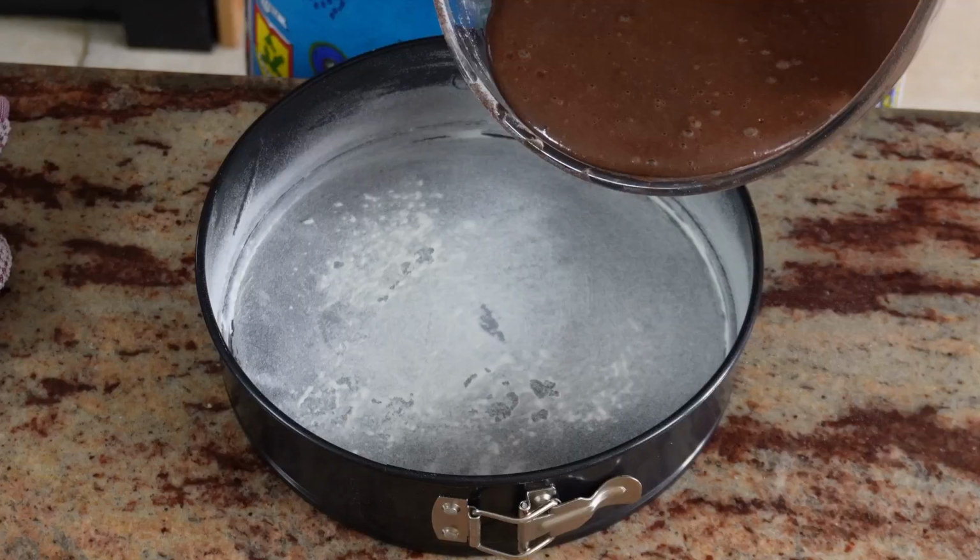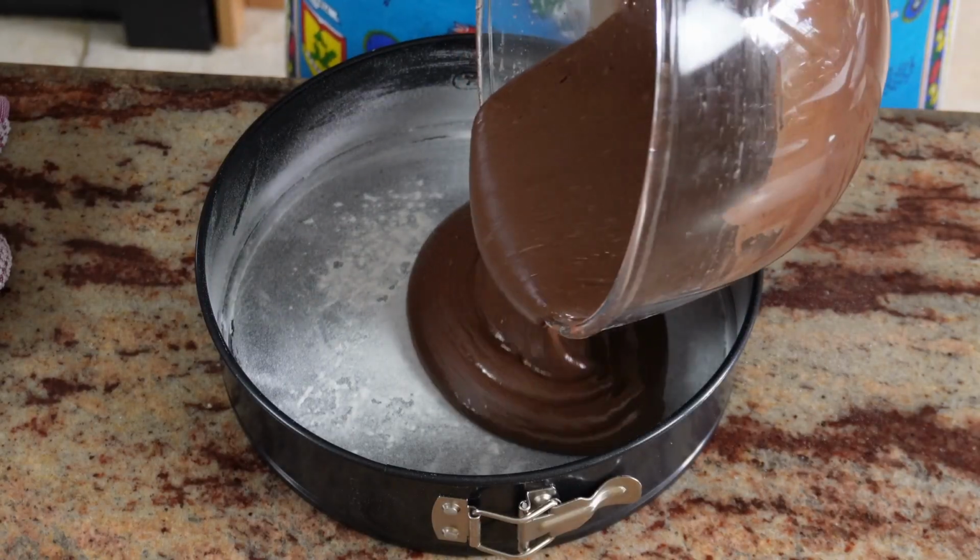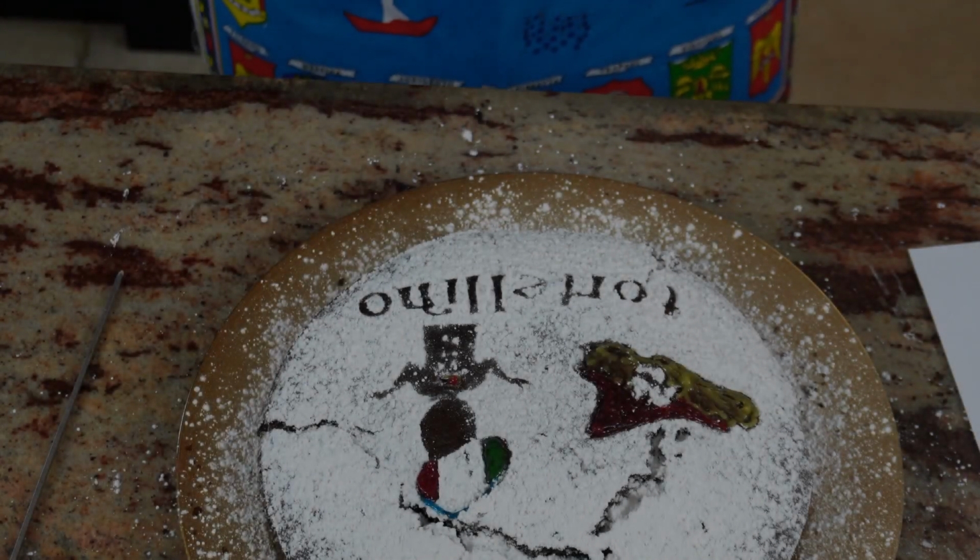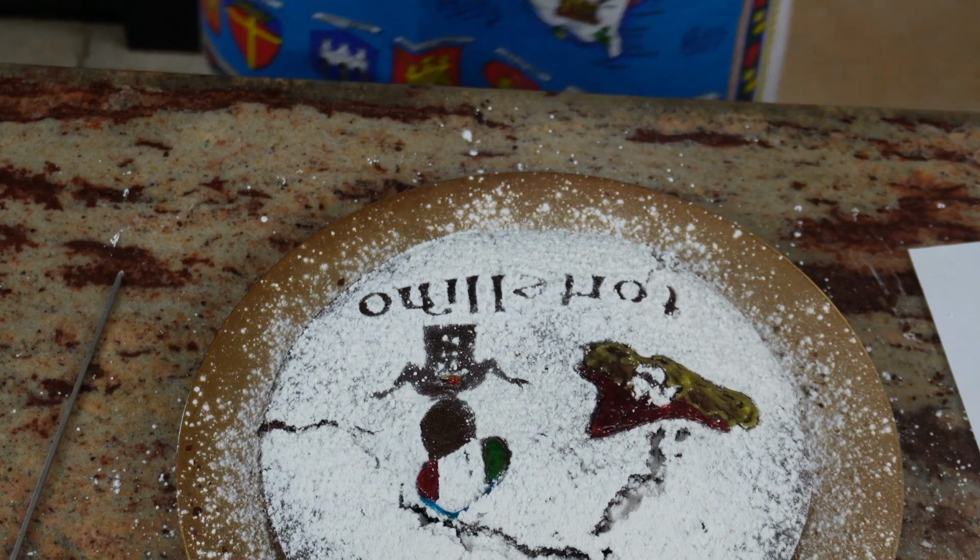And we pour in our chocolate mix. It worked! There it is, job finished.